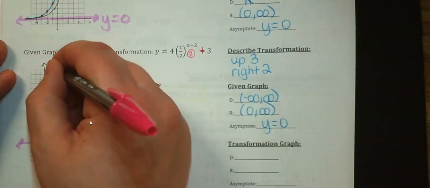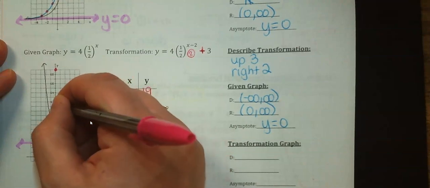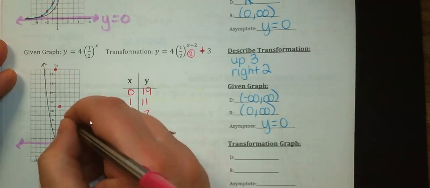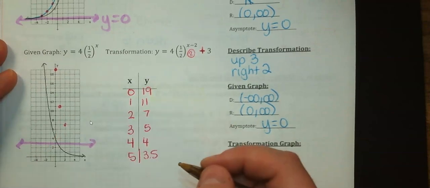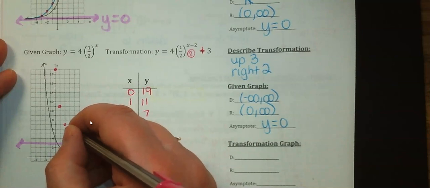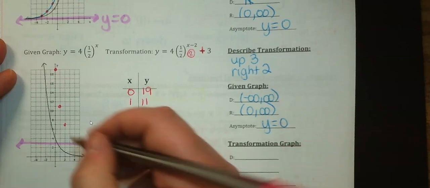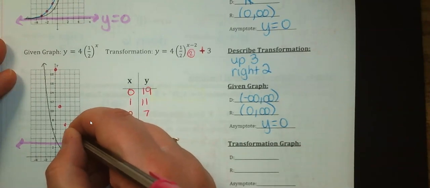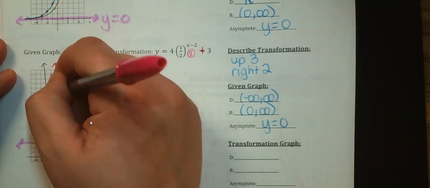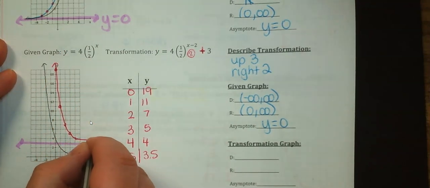0 would be like the very top of the graph. I think most of these are going to be nice points on here. It should not go below that asymptote or touch that asymptote. And then from the original, this is going to scooch over 2, but then also it's going to scooch up 3.